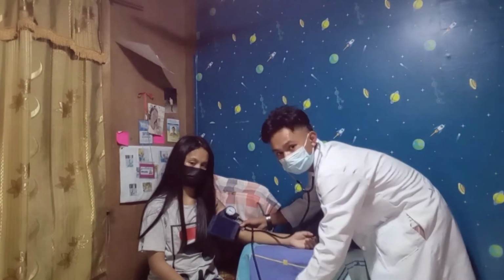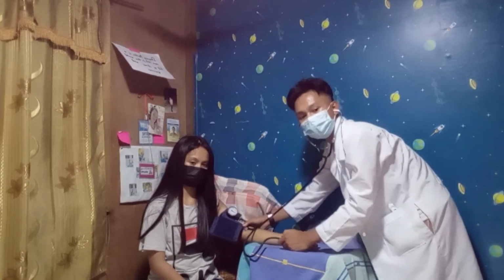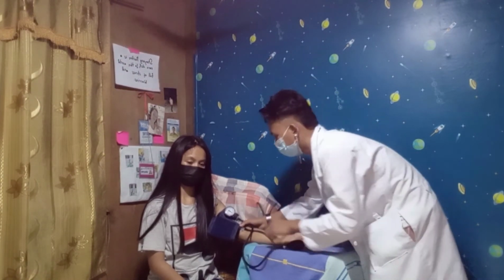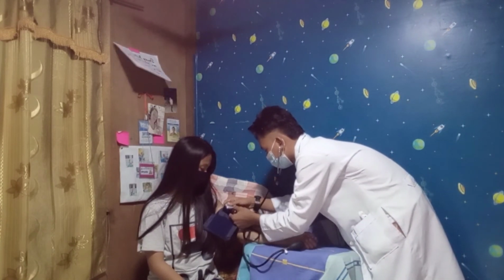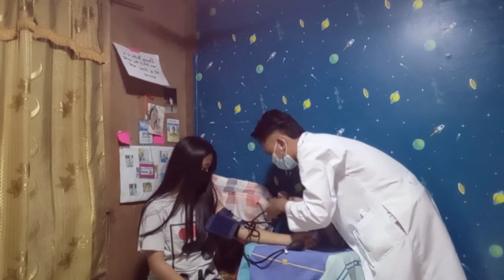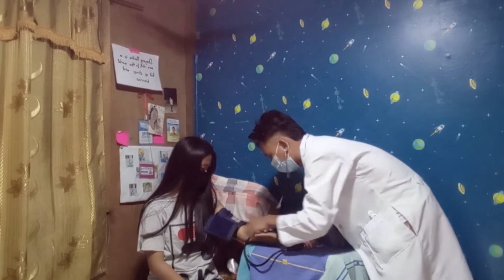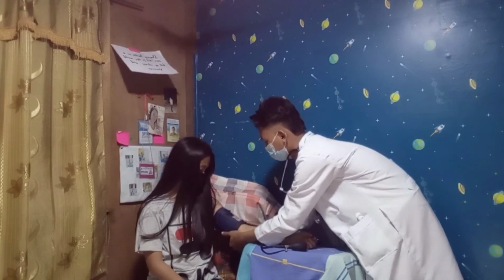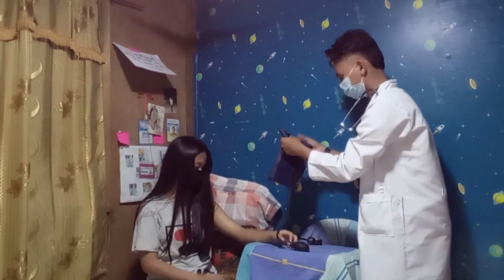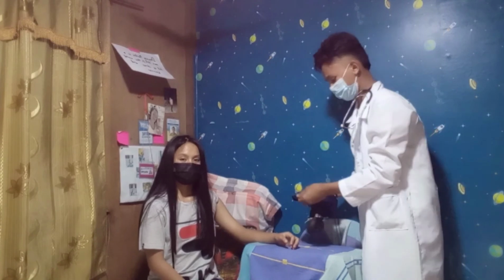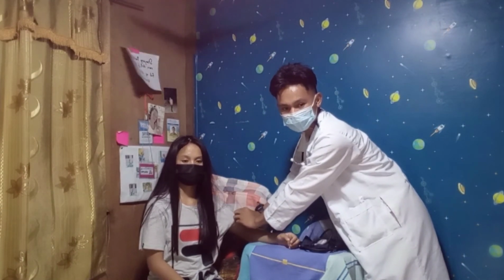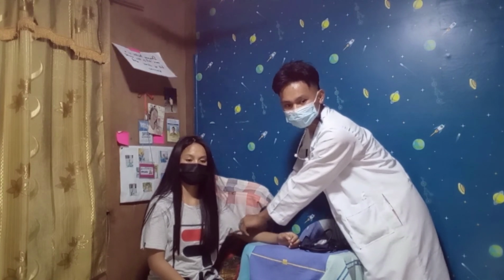Remove the cuff from the patient's arm and assist the patient to assume a comfortable position. Cover the upper arm that was previously exposed. Discuss the findings with the client and do health teaching as needed.